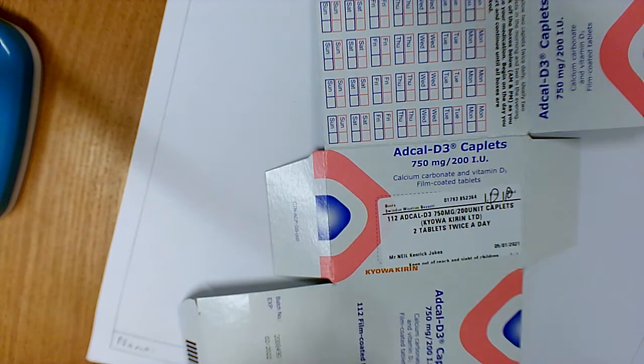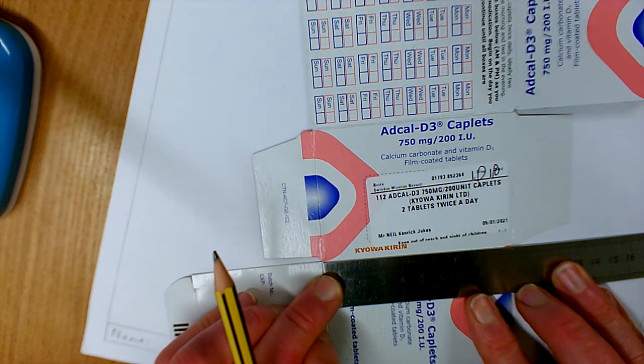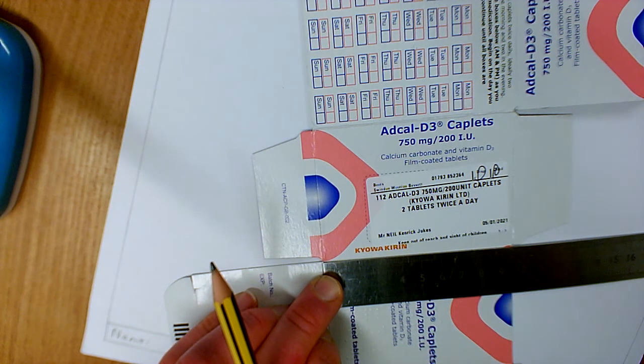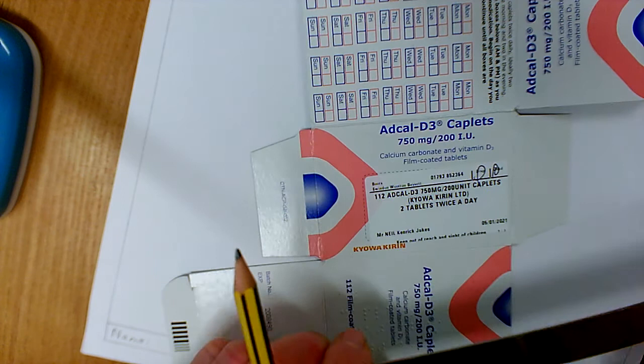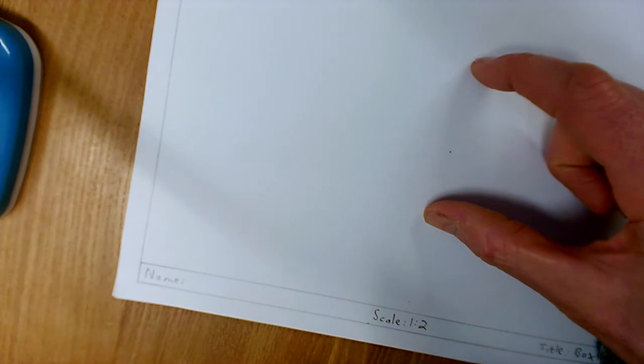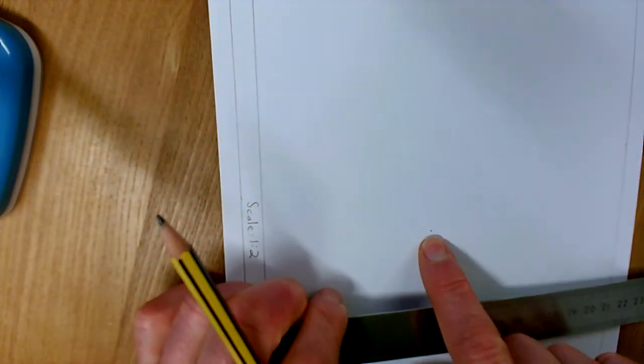So I'm going to measure this middle line here. And that is, I'm going to say, just under 100 millimeters. So what I'm going to do is call it 100. I'm going to round it up so it makes it easier. So basically, on my piece of paper, because I'm drawing at 1 to 2 scale, it will be 50 millimeters on the piece of paper. So there's the centre of the page there.